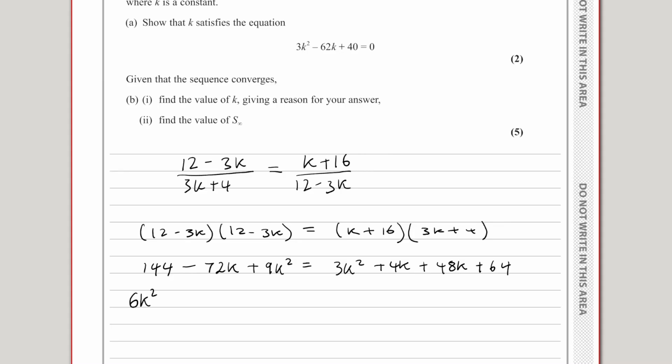We will take 52k away from both sides. So that would be 72 take away 52, which is 124. And take 64 away from both sides, which will be 80. And then we'll just halve everything. And we get what we wanted.